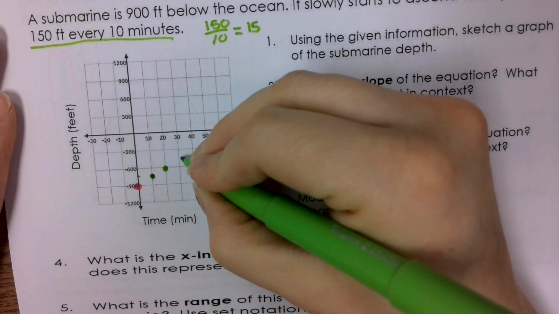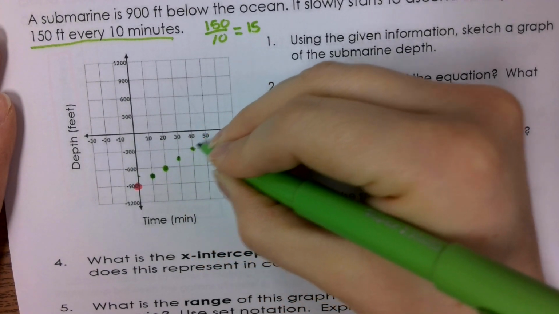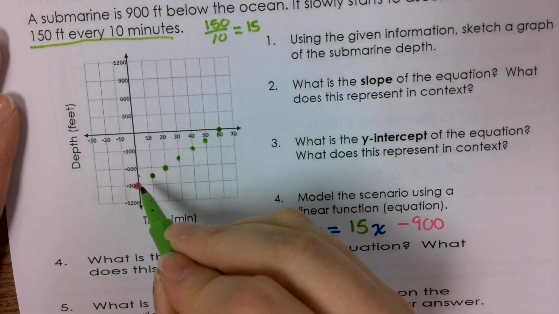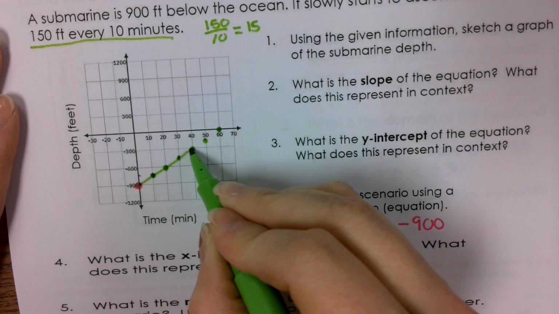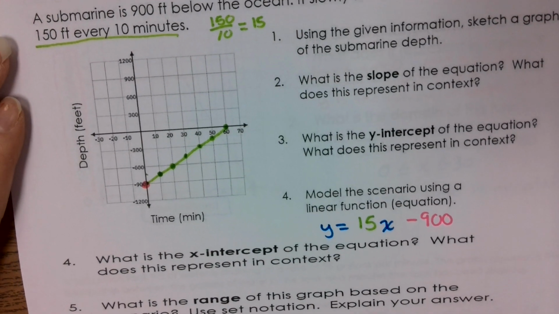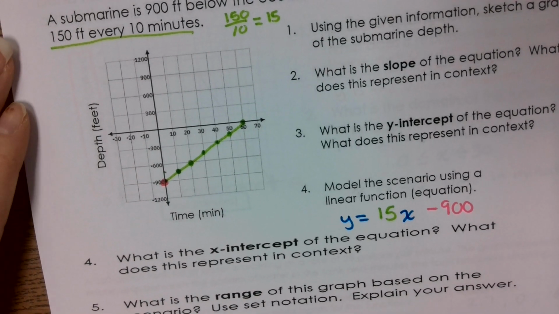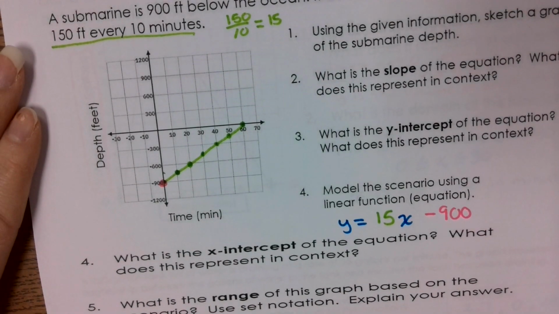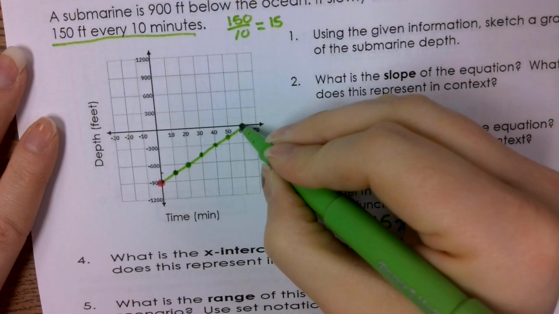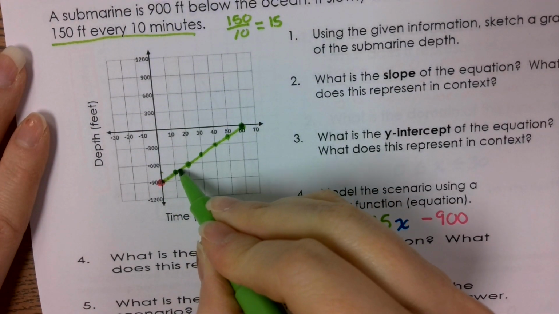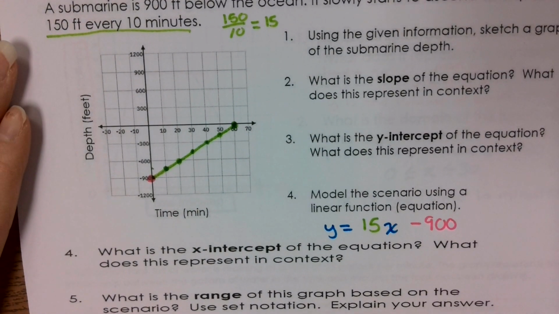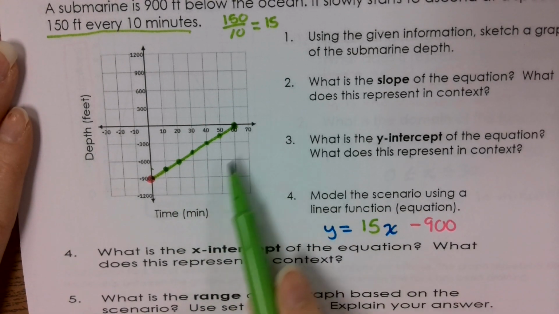And then you're going to keep going in that pattern until you stop here. Now, why am I saying that I have to stop there? Andreas? It's sea level. Can the submarine go up in the sky? No. Once it gets to sea level, it's docked out. So it stops here. This is its stopping point. Now, I am going to connect them because it is moving at a continual rate.